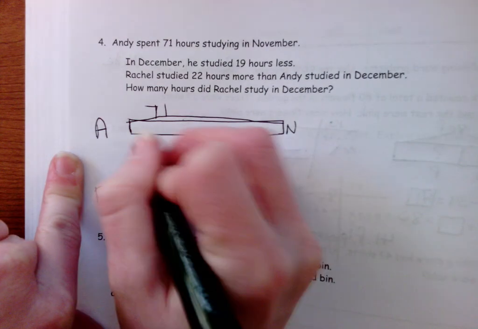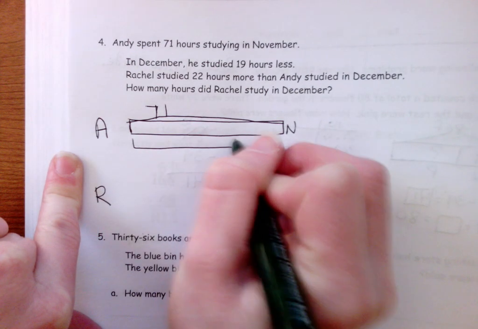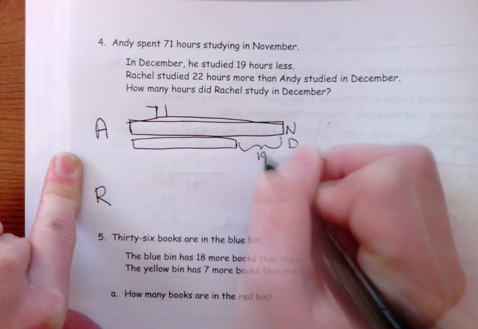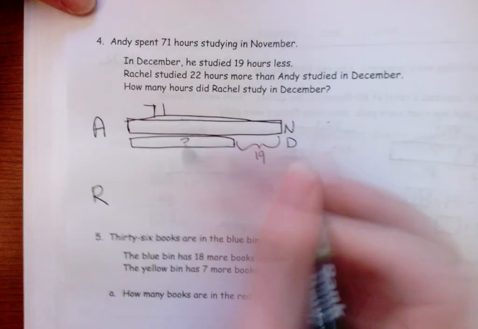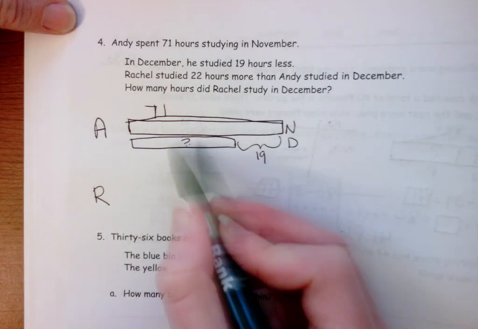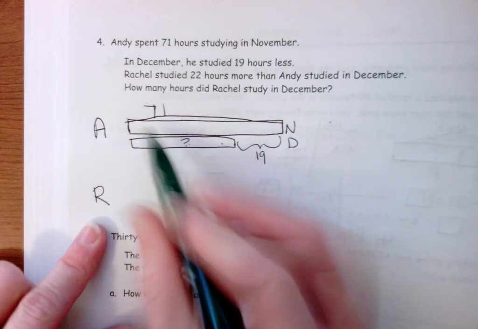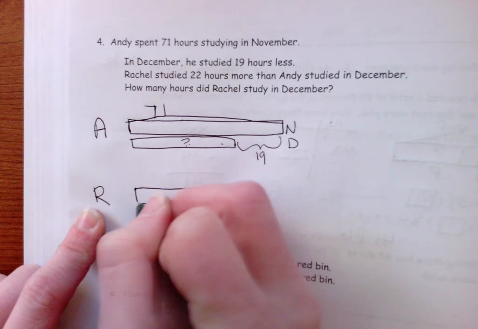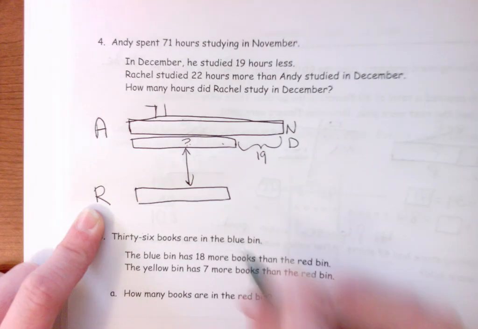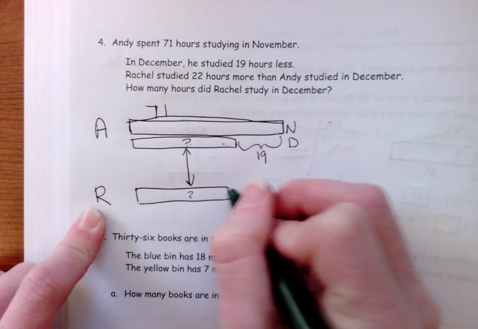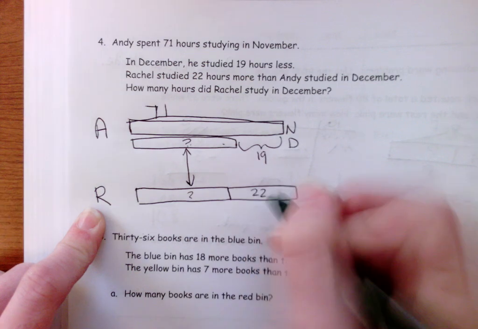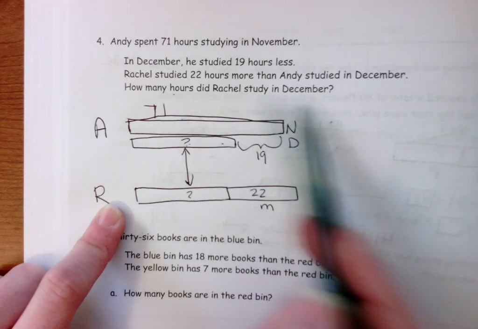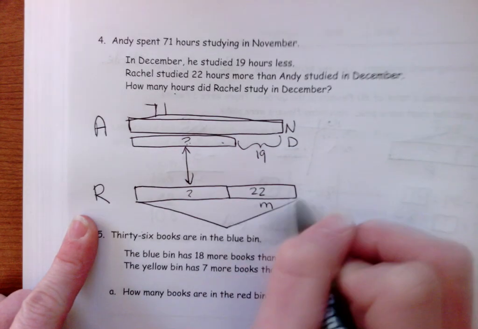In December, it was 19 hours less. And I'm doing this based on what I saw of a student in our class. So they had to figure out how much was the December study hours. And then Rachel studied 22 hours more than Andy studied in December. Okay, so I know that this is the same part as that, which I don't know yet. But I know that I'm going to add 22 hours more. And then the question is, how many hours did Rachel study in all? So I'm going to figure this out.